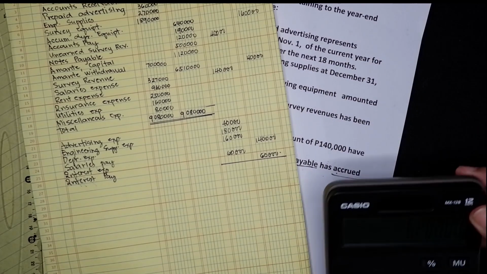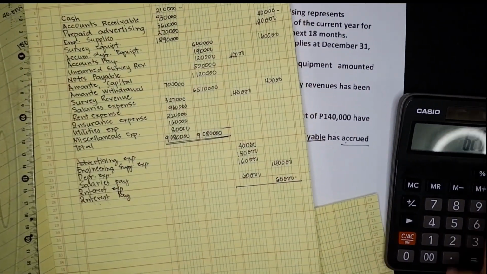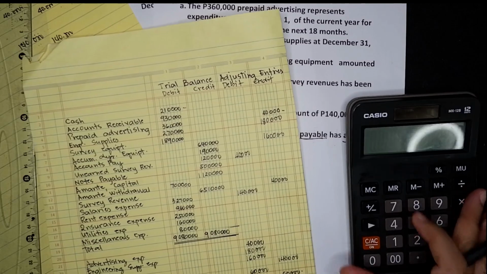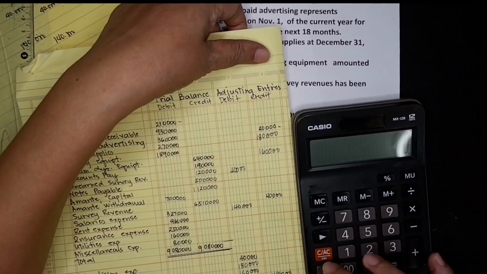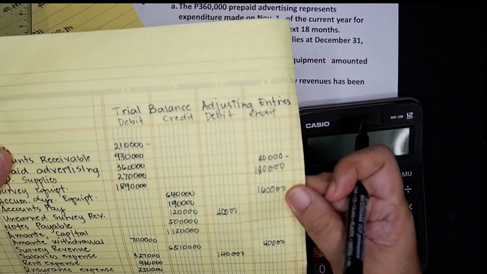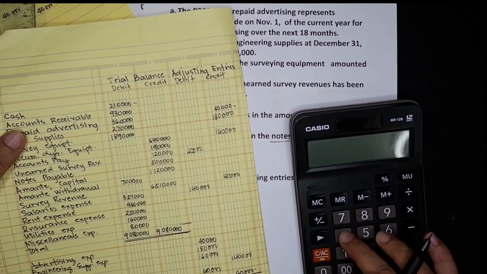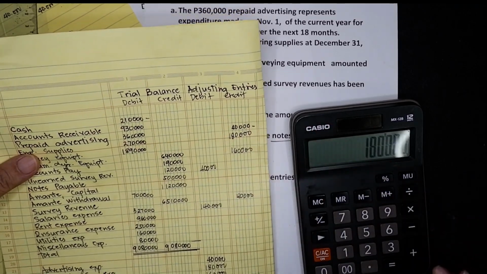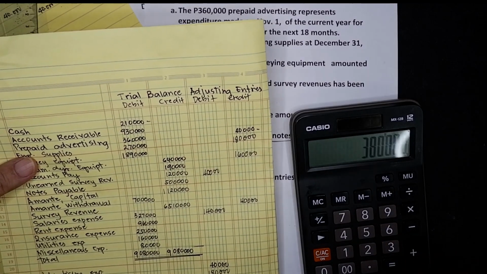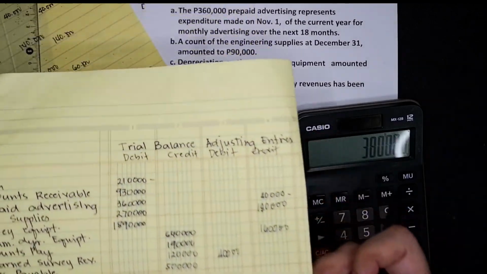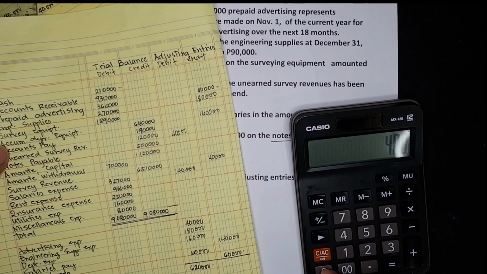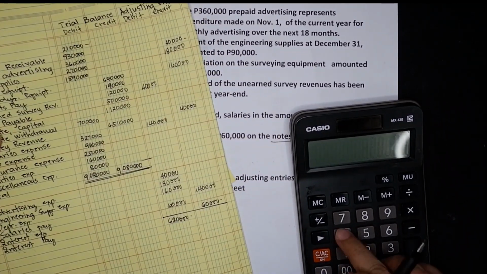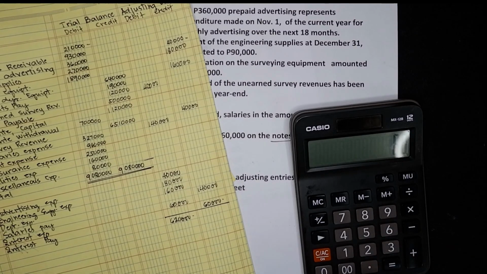Okay, so that is 620,000. Okay, so for the credit side, we have 40,000 plus 180 plus 160 plus 40 plus 140 plus 60.